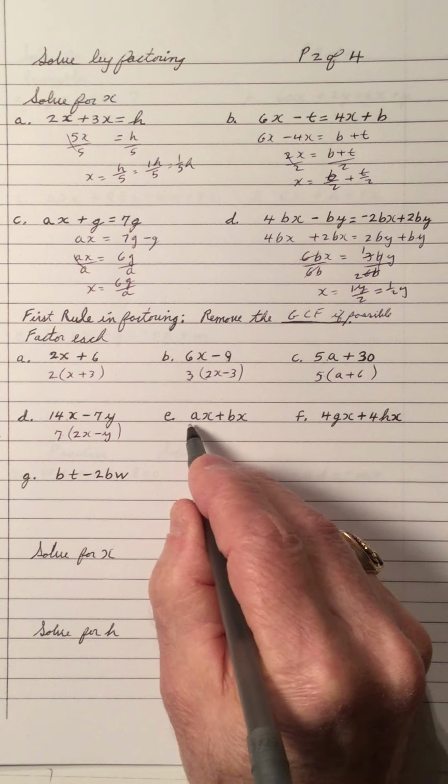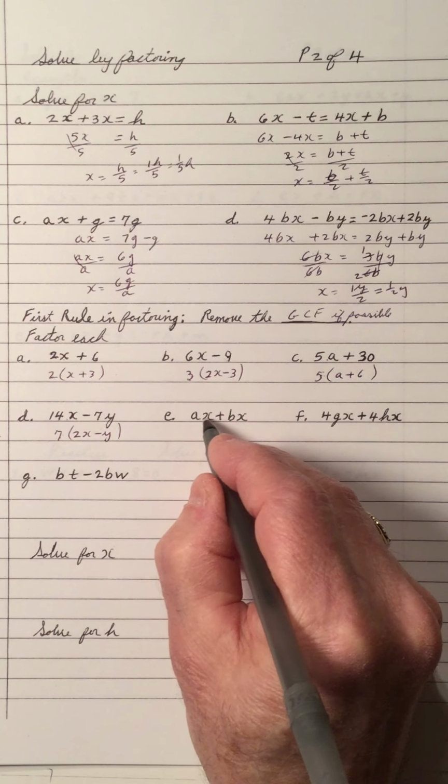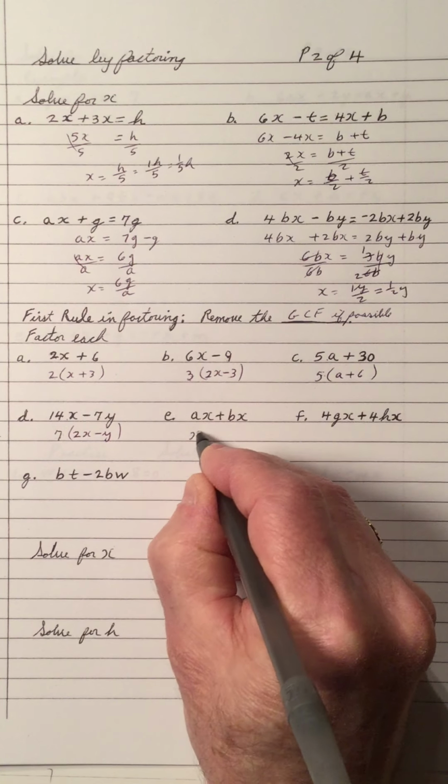And we have no numbers as a GCF, but we have variables. Notice there's an x in both terms, so we take the x out.